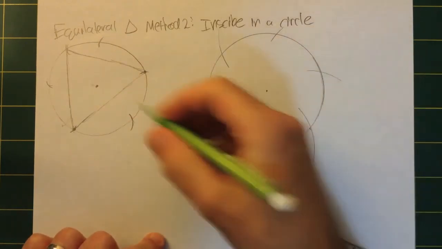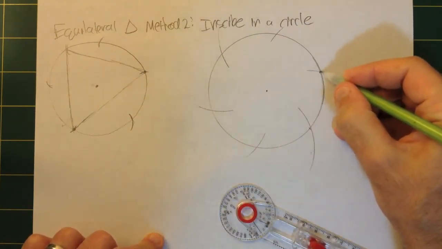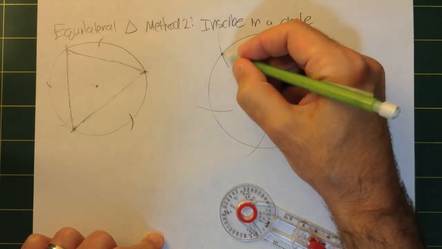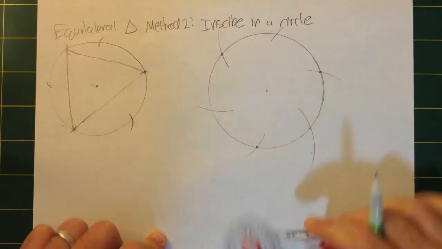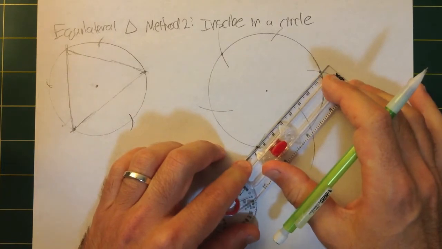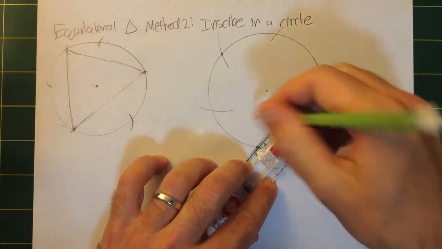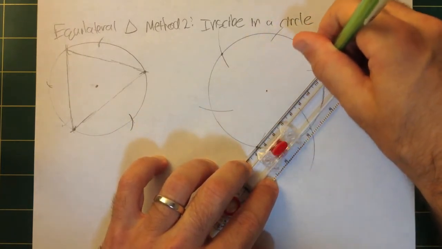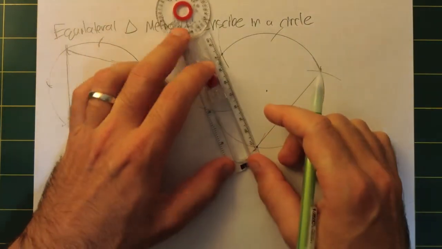Looks good. I'm going to pick this point, I'm going to pick this point, and I'm going to pick this point, and I'm going to connect them to make my triangle.